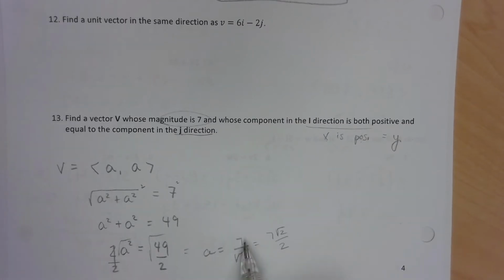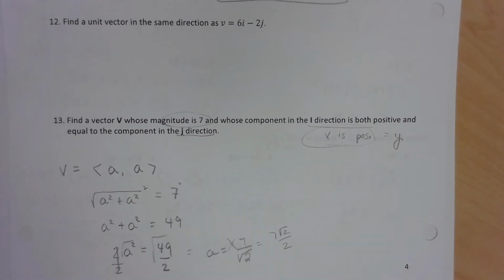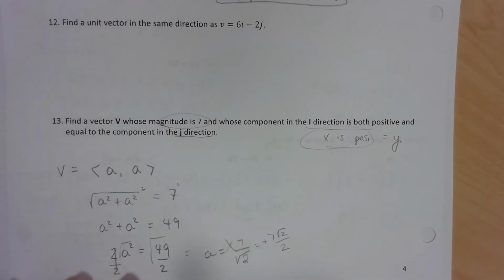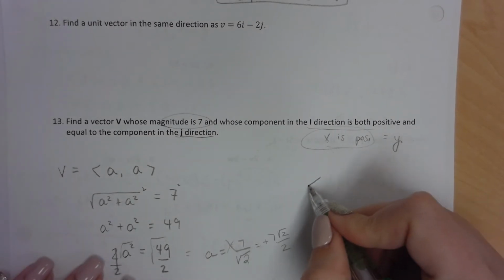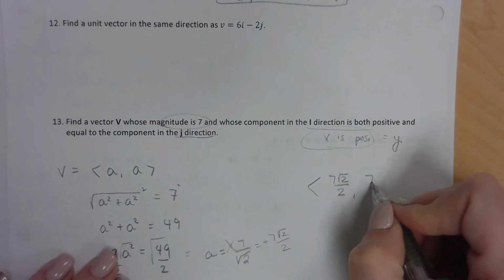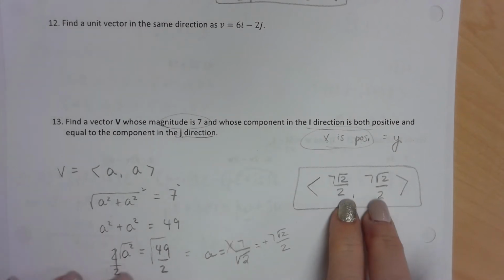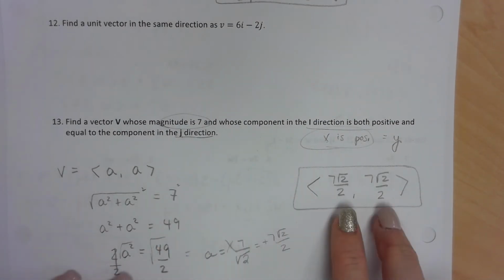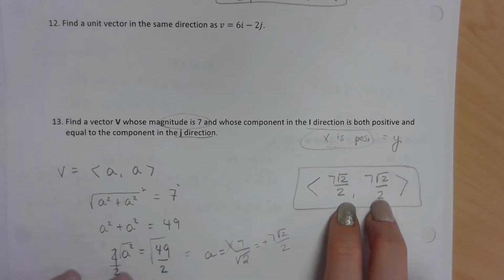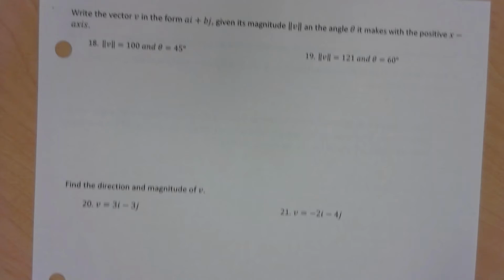Now keep in mind this is not plus or minus. I know we took the square root, but we don't want plus or minus here, because we want x to be positive. So because we want x to be positive, I'm choosing the positive version here. So it said find the vector, so our vector would be 7 root 2 over 2, comma 7 root 2 over 2. That is a vector that has a magnitude of 7, and the values are the same, and they are positive. Okay, so it just made us think a little bit more there.